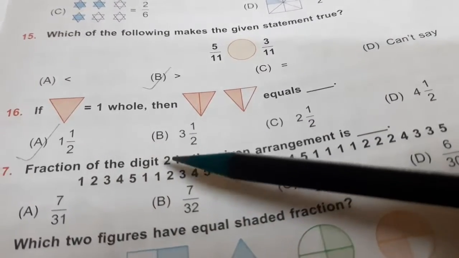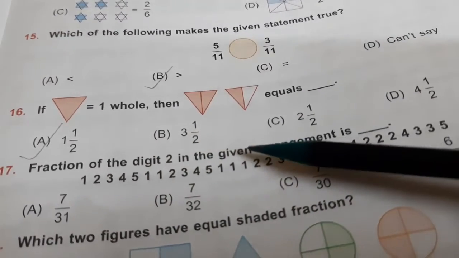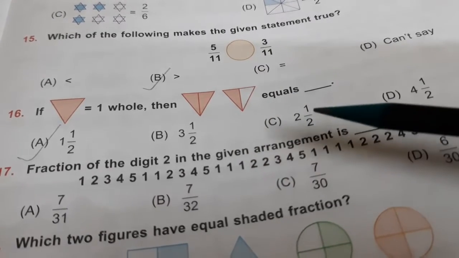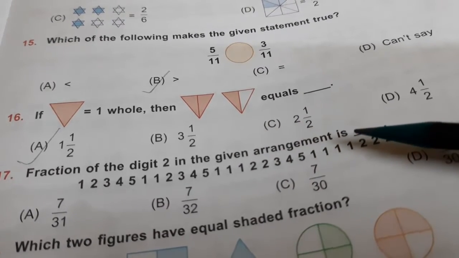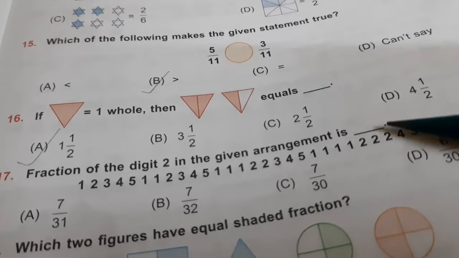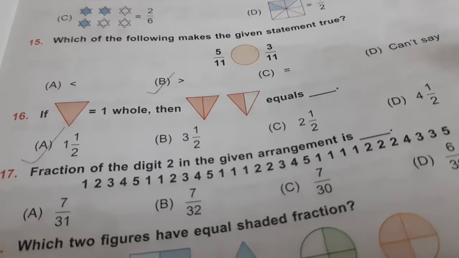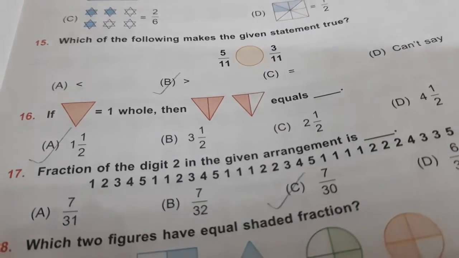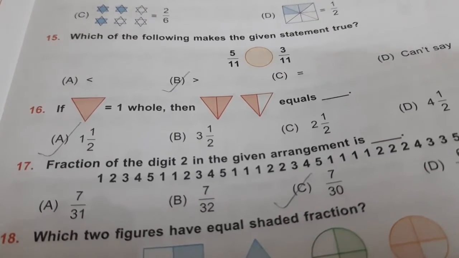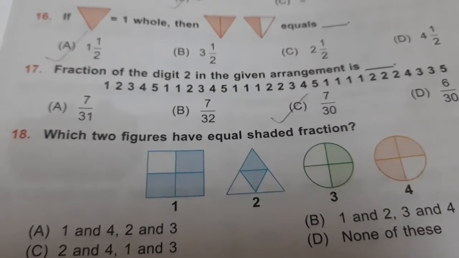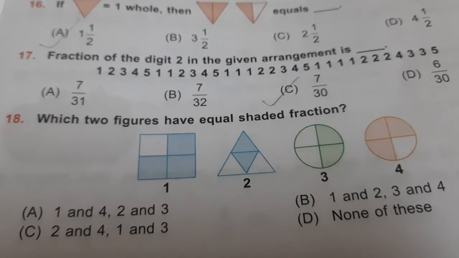1, 2, 3, 4, 5, 6, 7. 7 twos are there. So which means 7/30. Option C is the answer to this question. Please tick it. Moving on to the next question, question number 18.